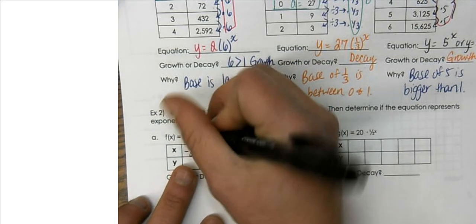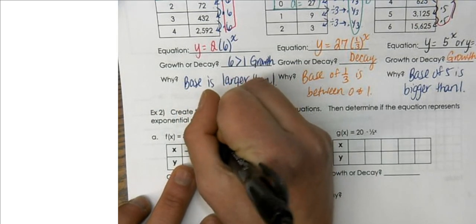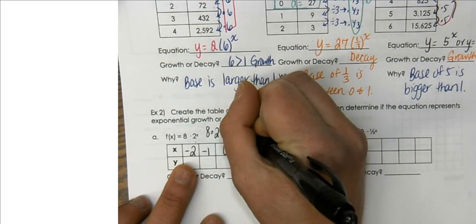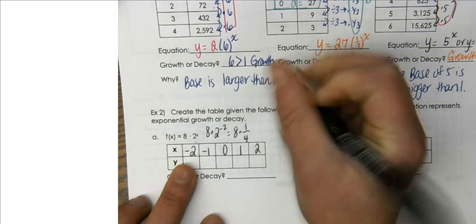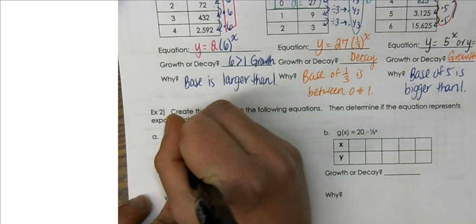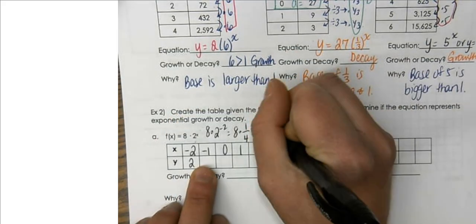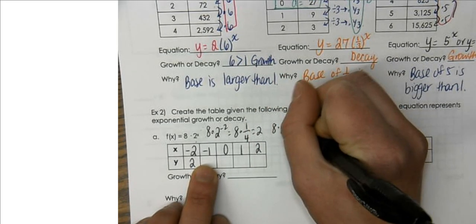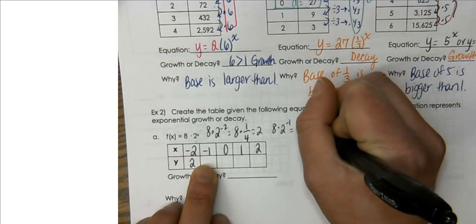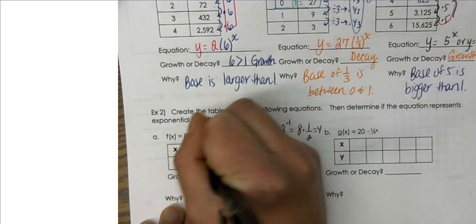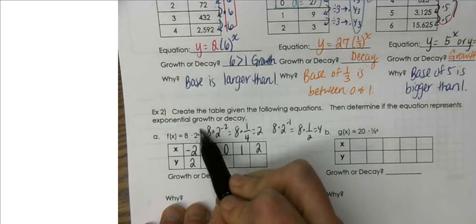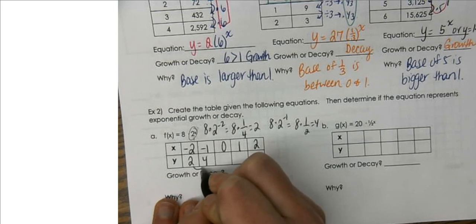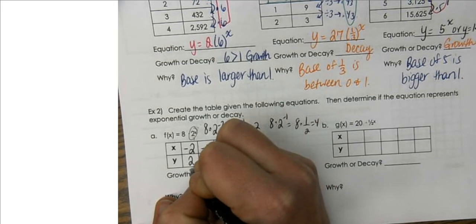We have 8 times 2 to the -2nd. So that is 8 times basically 1 over 2 squared, which is 4, and 8 over 4 is 2. Next, we have 8 times 2 to the -1st power, which equals 8 times 1 over 2, and half of 8 is 4. And according to this multiplier, I know that my multiplier is 2, so notice that I'm multiplying by 2 each time in order to get to the next number.